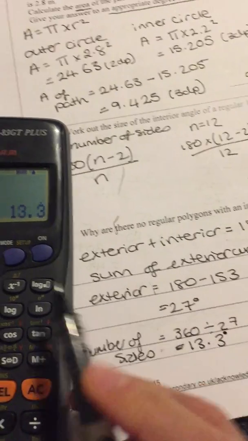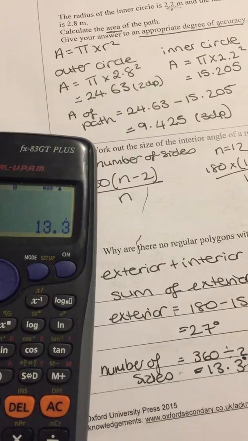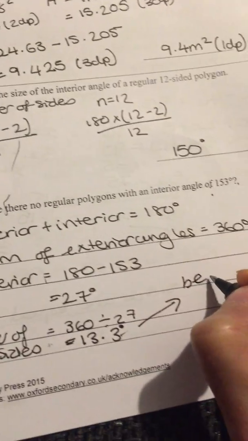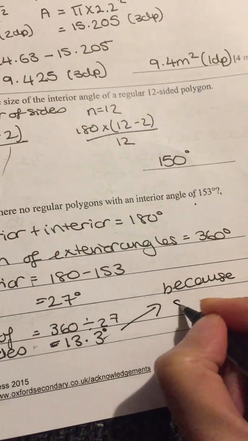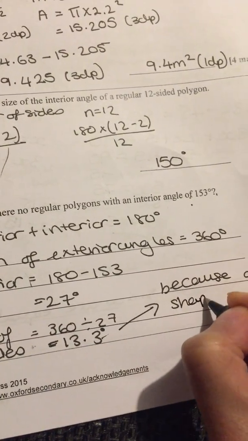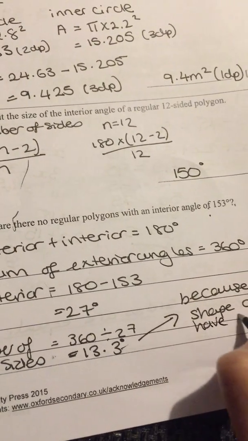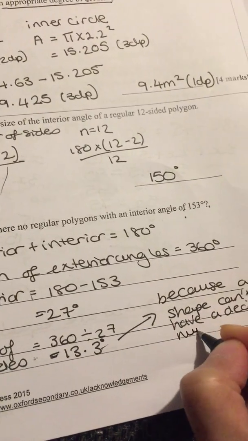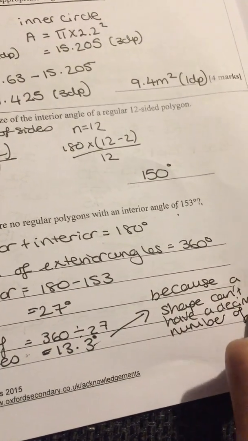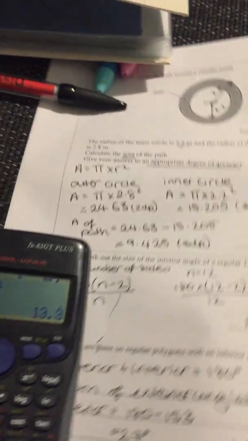13.3 recurring. Now note there's the little dot there. Now, can a shape have a decimal number of sides? No. So you say, because a shape can't have a decimal number of sides. There you go. Sorted.